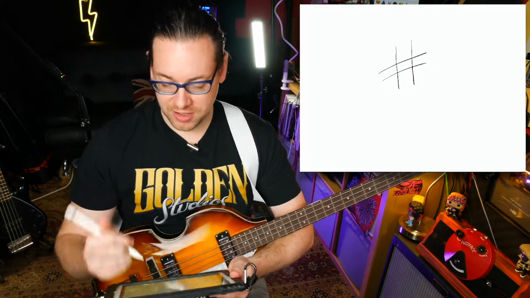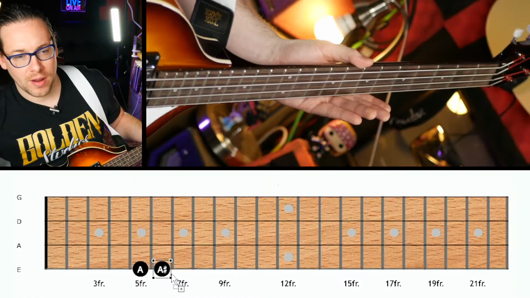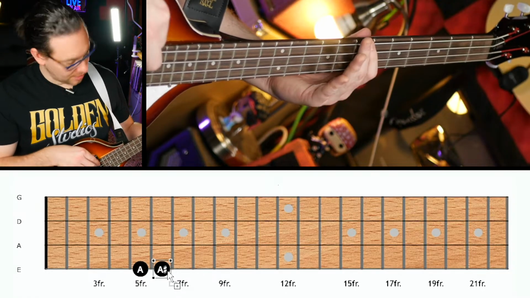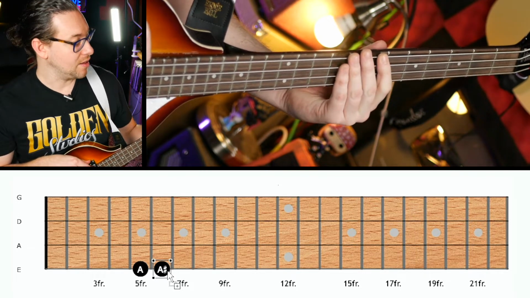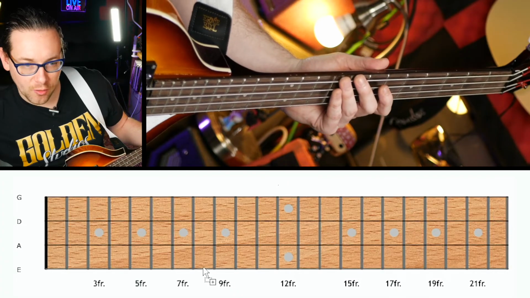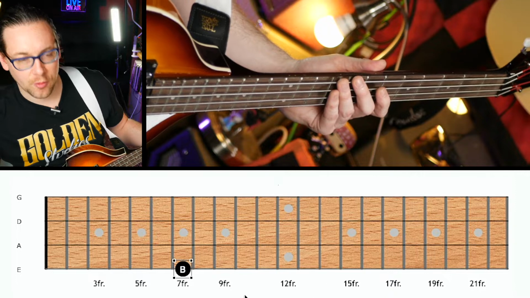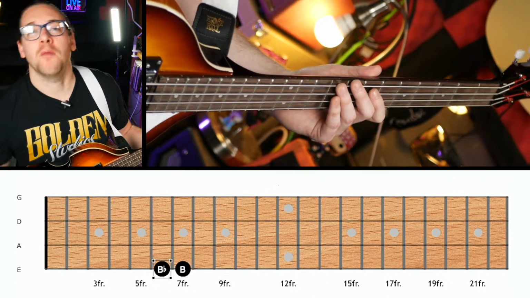And a flat looks a little something like this. And this means to move down 1 note or down 1 fret. So if we went to the 7th fret on the E string, this would be a B, and then going down 1 fret or 1 note, that would be B flat. Now let's apply this to a fretboard diagram. So we've got the 7th fret, which is a B, and if we're going down, it's a B flat.